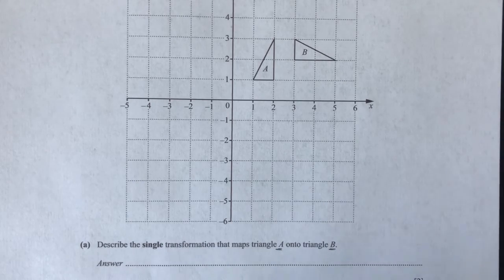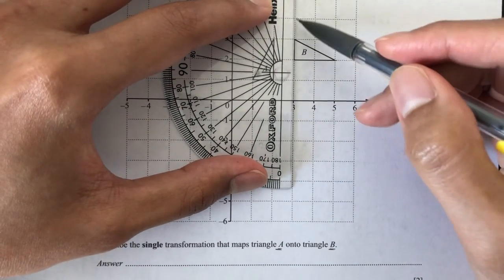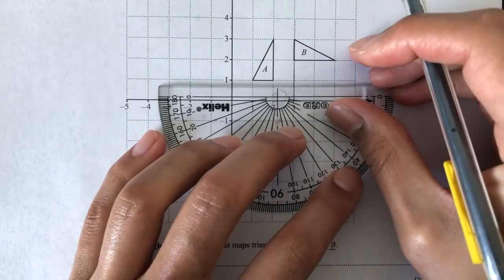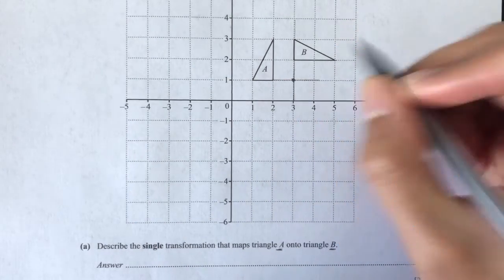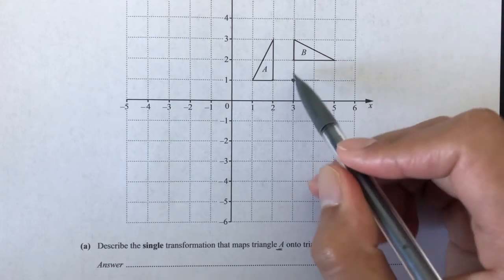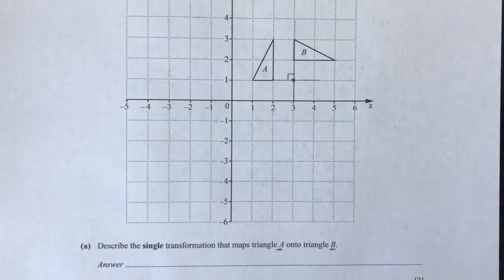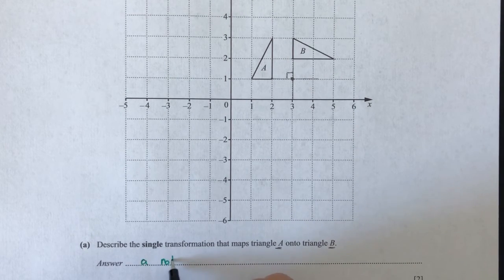So now we have to find the center. If we draw a straight line from this edge, and this line on the same edge, a straight line, we will see they intersect at this point. So this is the center. And then the angle, you can see that this point became this point. So you see the angle is 90 degrees. So what is the transformation that maps A onto B? So transformation is a rotation through 90 degrees clockwise.